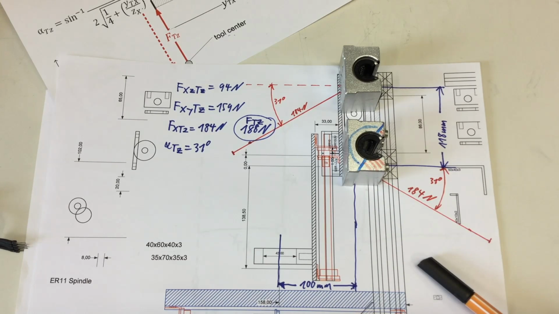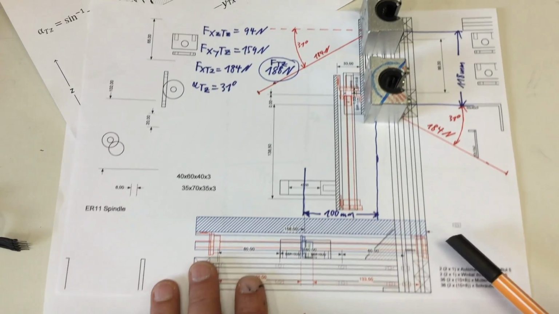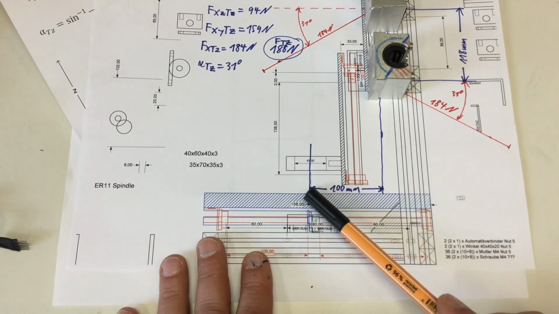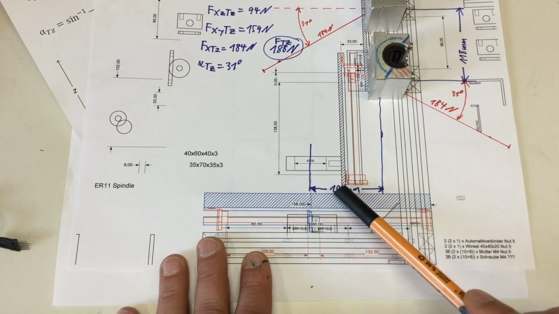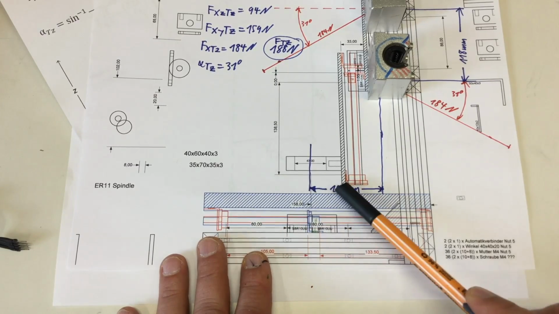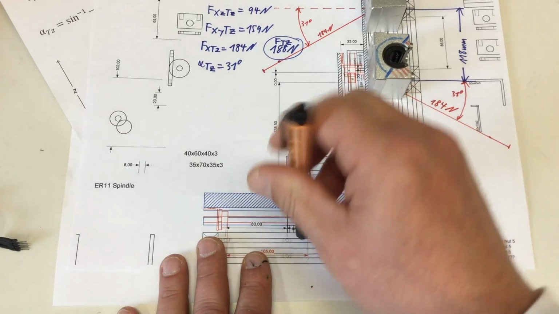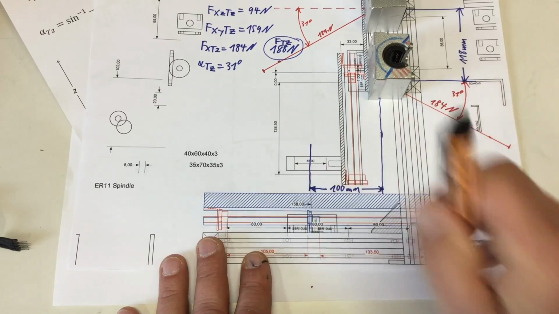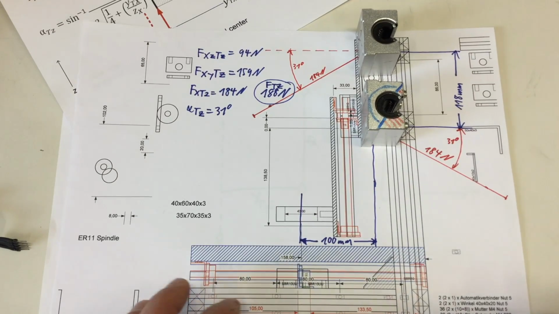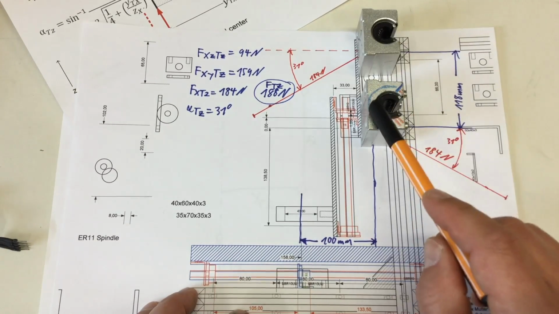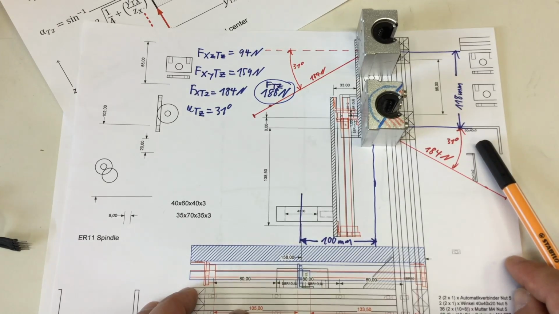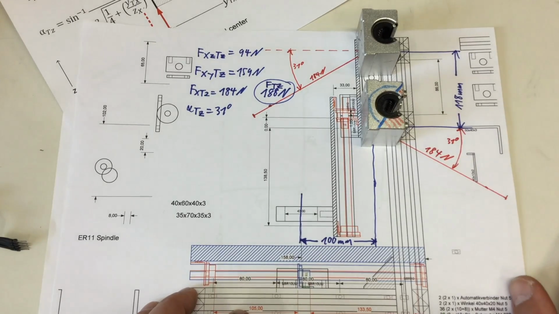Anyway, more to come. We still have to calculate forces on the y-axis on your tool, and forces on the x-axis. Well, next time, forces on the y-axis, I guess, and I have to have a closer look at these guys. Maybe I find a solution there.